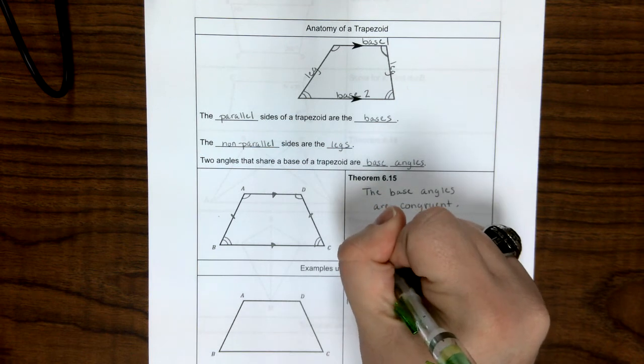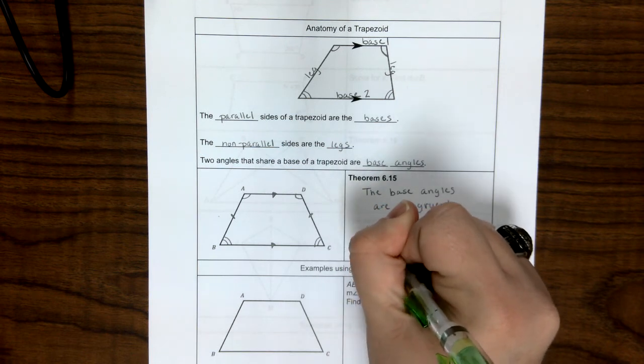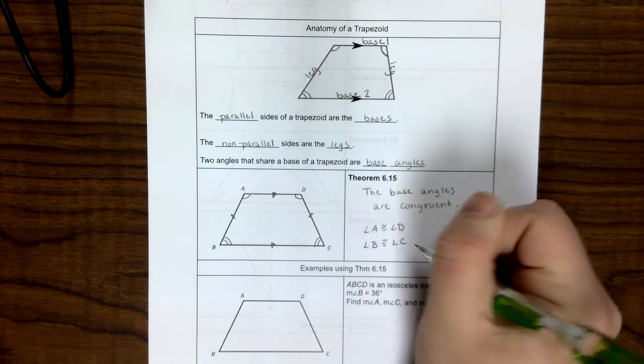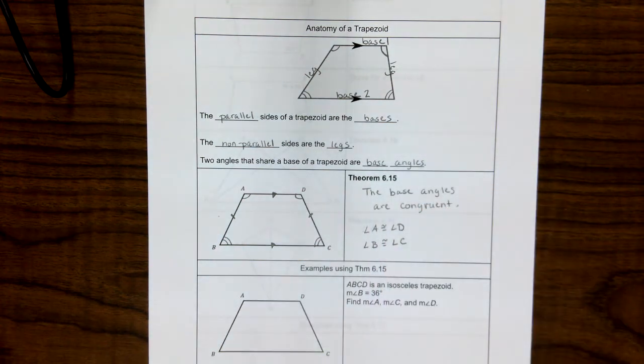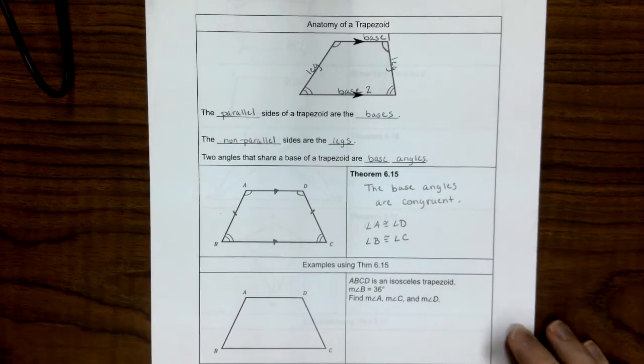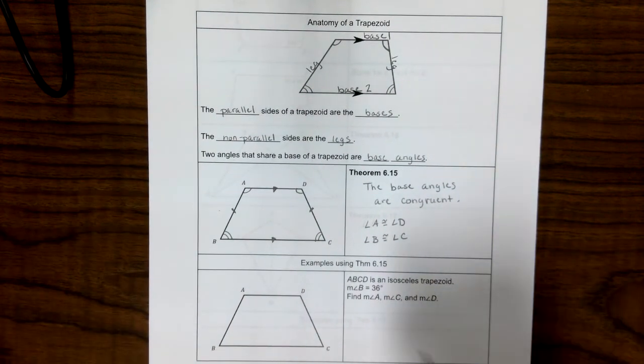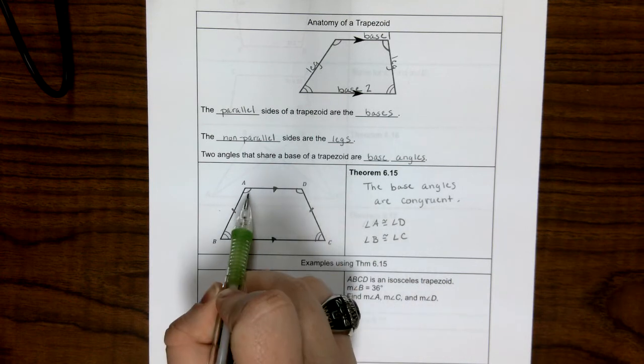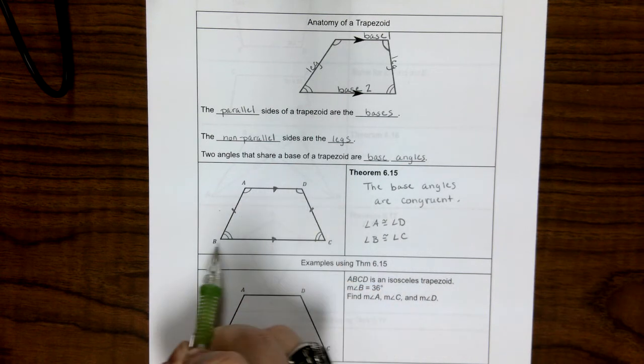We would say that angle B is congruent to angle C. Okay? So that's important to know, that both angles that touch the base are congruent.